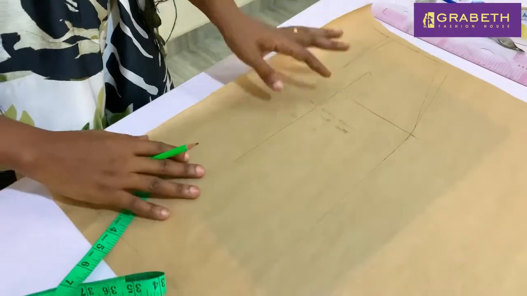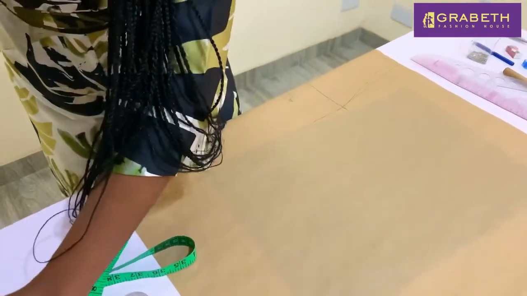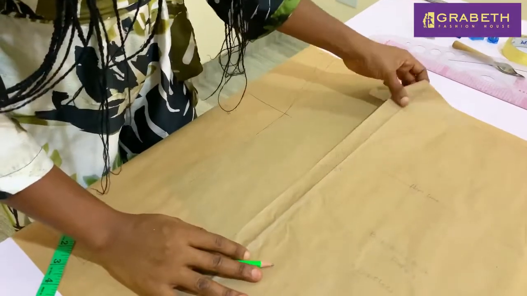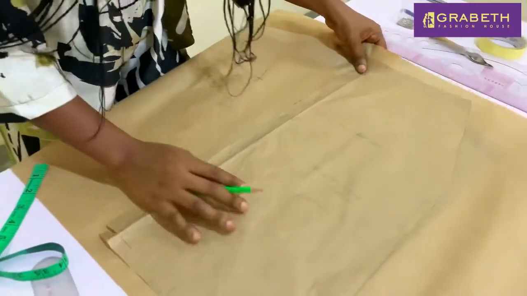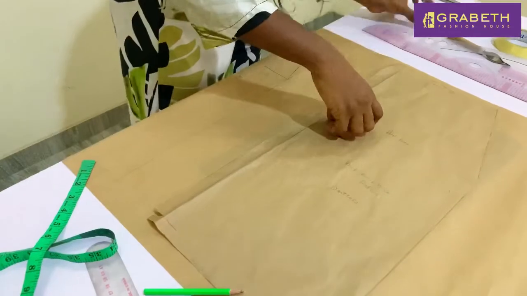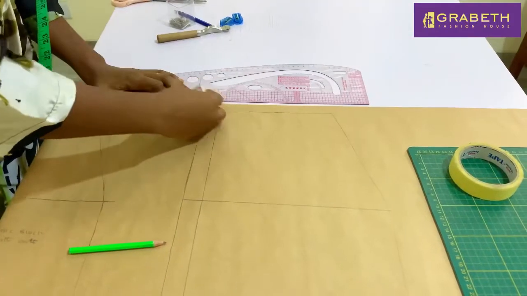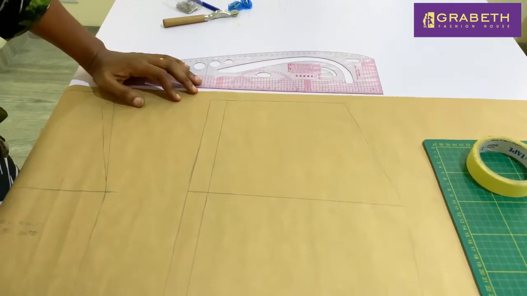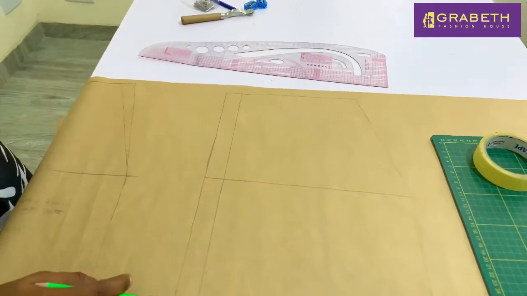All right, so I'm just going to move this away and then take my back pattern and do the same thing I just did. I'll pin down. All right, so we have successfully traced around our basic block with no darts, and now we'll do the same thing we did for our front.